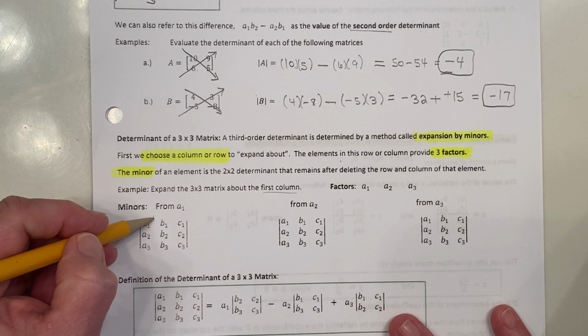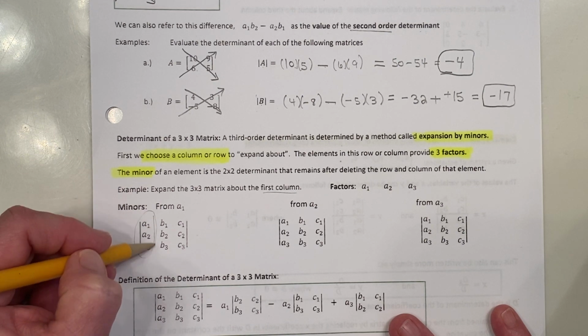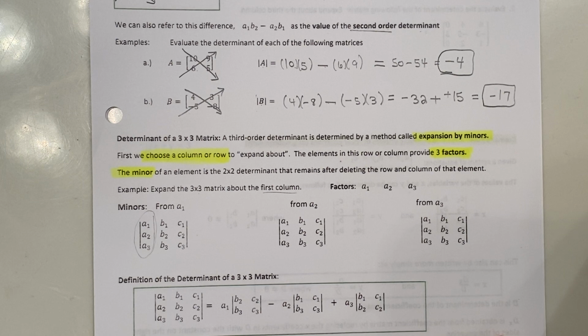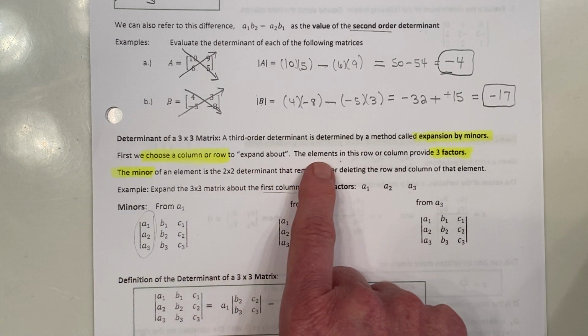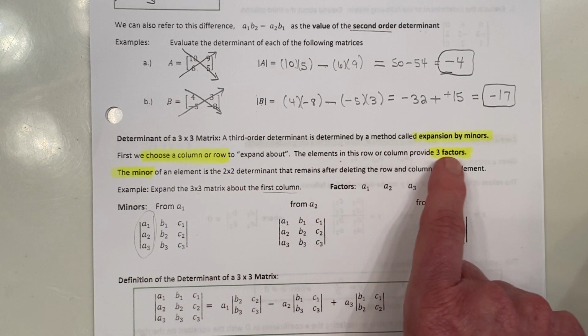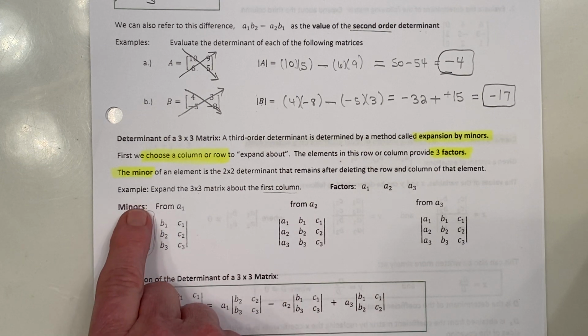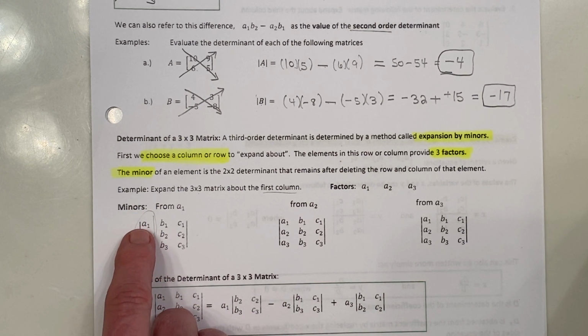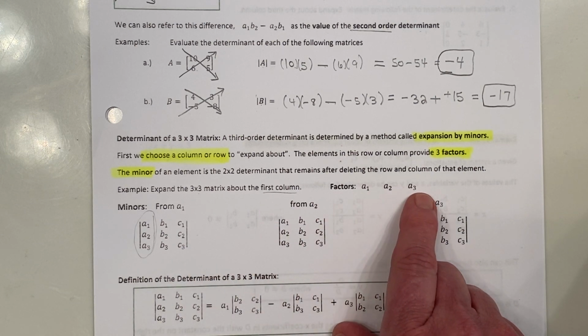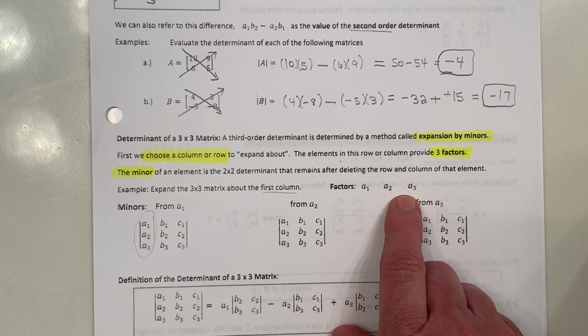So I would lightly circle the first column. The elements in this column provide 3 factors: A subscript 1, A subscript 2, and A subscript 3. Those are called my factors.